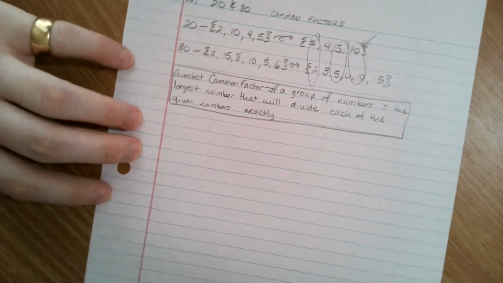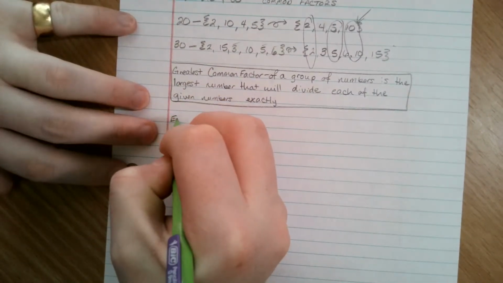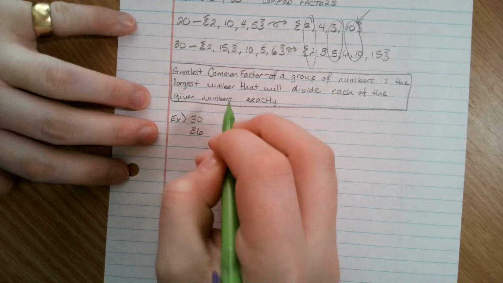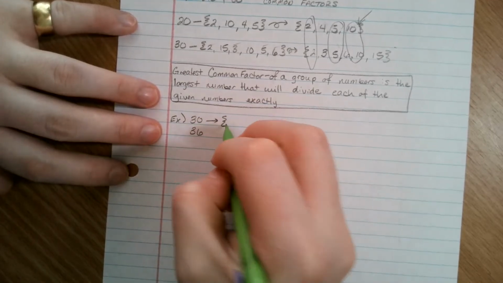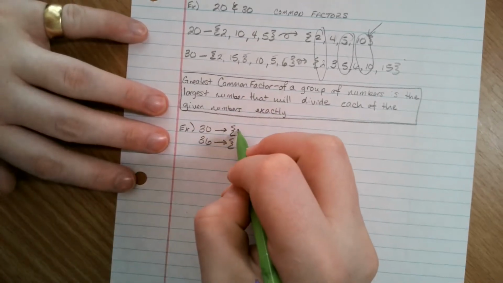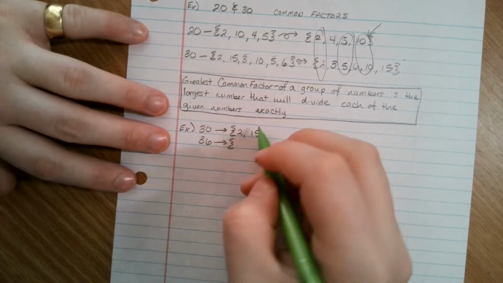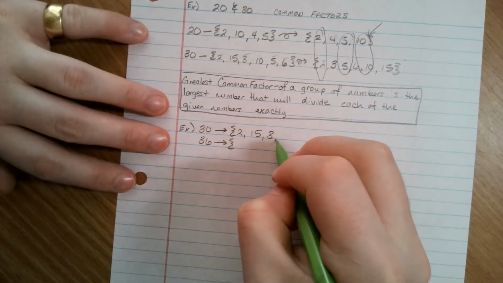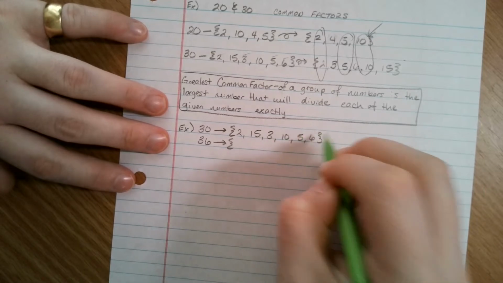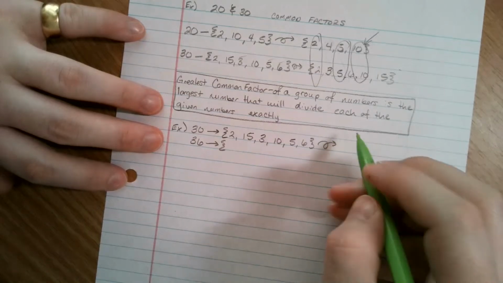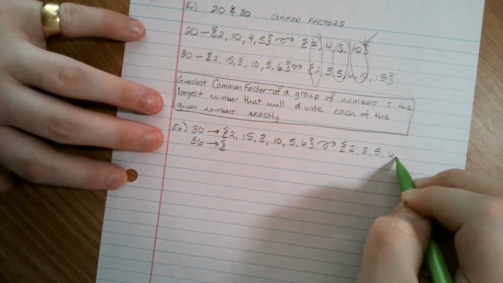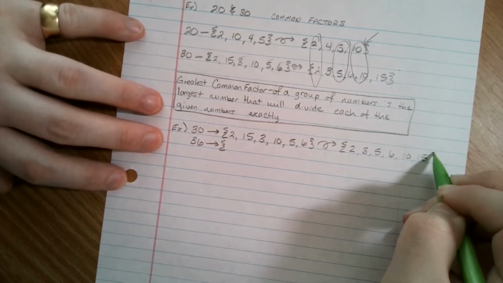So we will do another example. We are given the numbers 30 and 36. The factors of 30 are 1 and itself, 2 and 15, 3 and 10, 4, 5, and 6. And that completes its set: 1, 2, 3, 5, 6, 10, and 15.